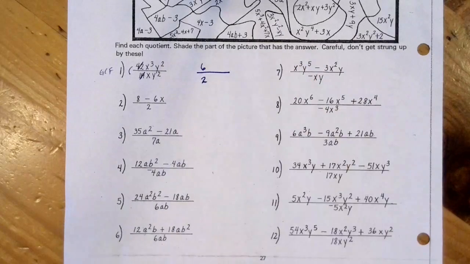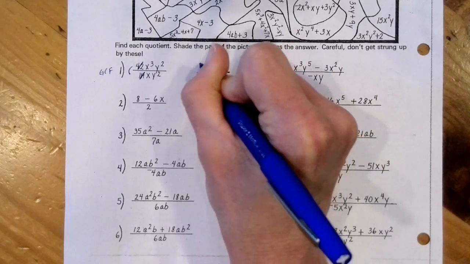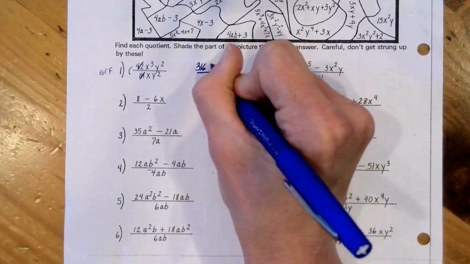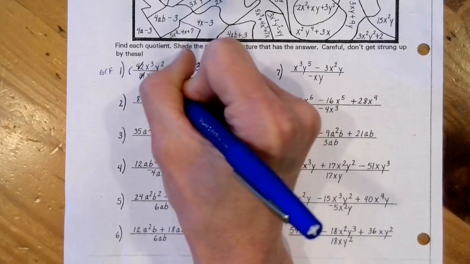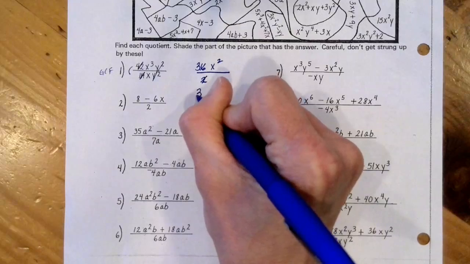Uh-oh. Guess what? That can be simplified more. A 2 comes out of 6, so that's going to give me a 3. My x's simplify and my y's cancel out completely. So this final answer is 3x squared.